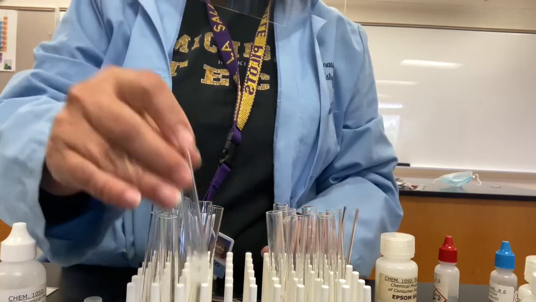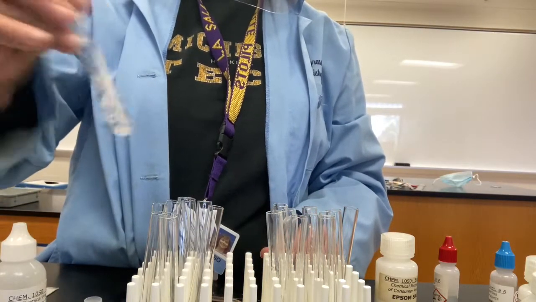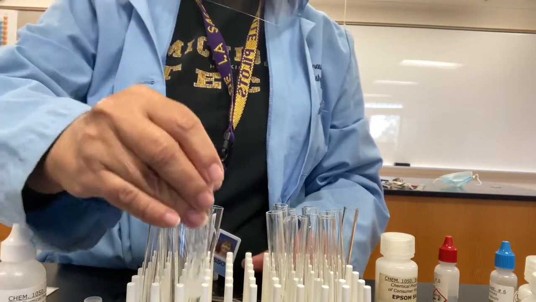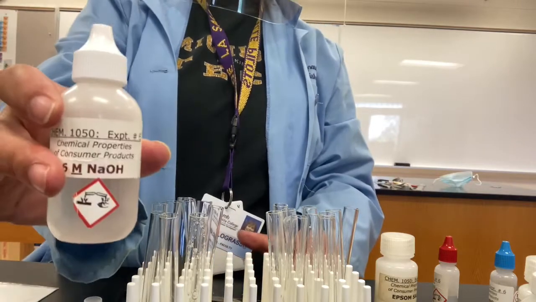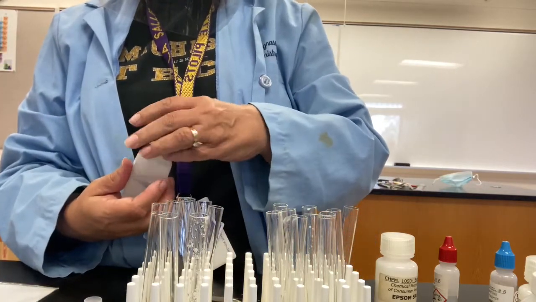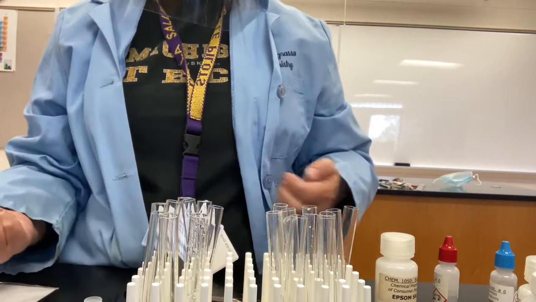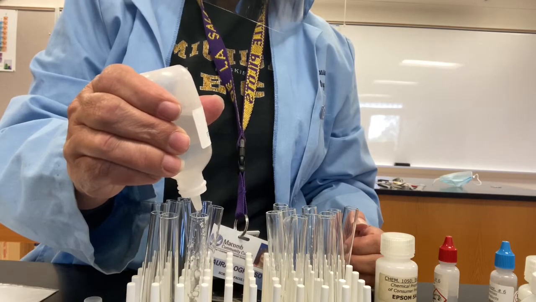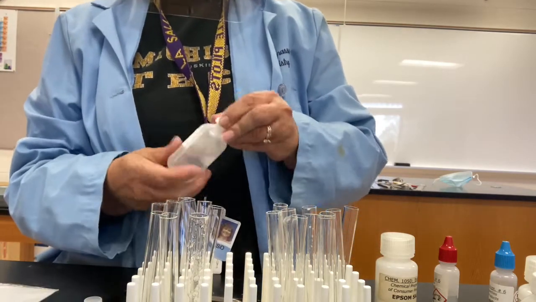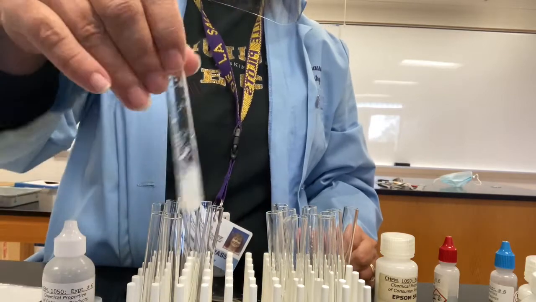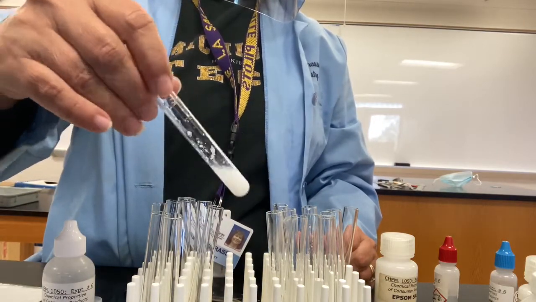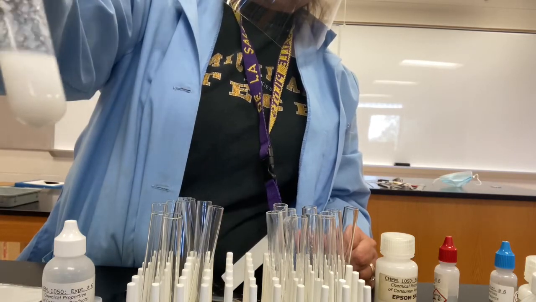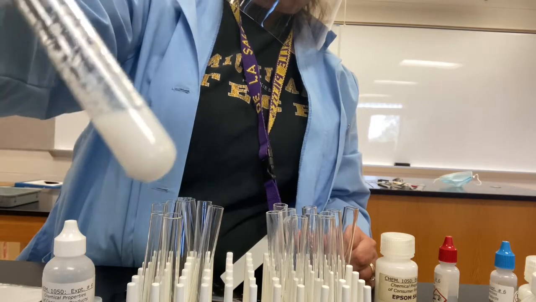Now, in this reaction, in order to get the reaction to proceed properly, we have to add some sodium hydroxide. And you can look up the reaction in your book. But here's the sodium hydroxide. It says to add 5 drops. So let's do that. 1, 2, 3, 4, 5. Okay. So there's the sodium hydroxide. And then the magnesium in the right, you'll notice, forms this white solid in the presence of the sodium hydroxide.